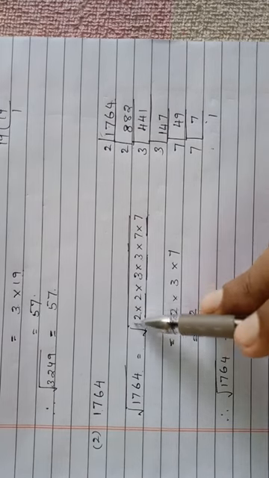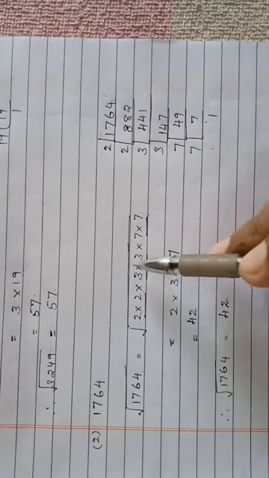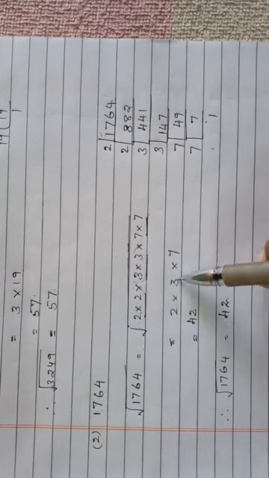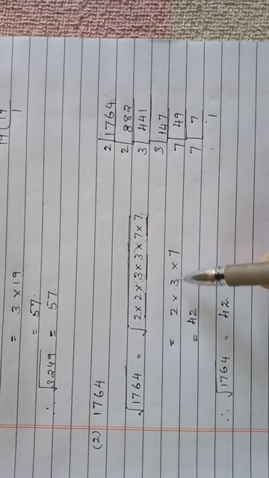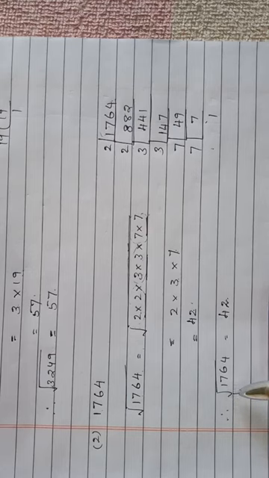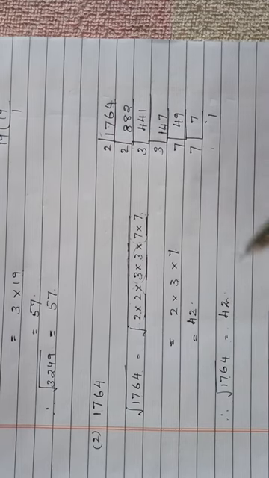So from this pair, we can take one 2 outside. From this pair, we can take one 3, and from this pair, one 7. So we will get 2 into 3 into 7, which is equal to 42. Therefore, square root of 1764 is equal to 42. So these are the 3 different types of applications where prime factorization is used.